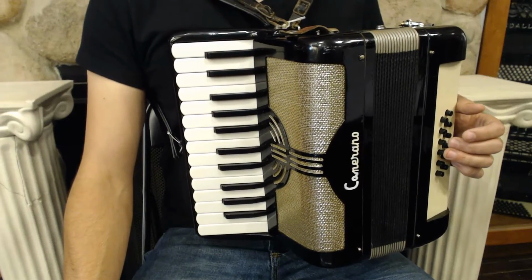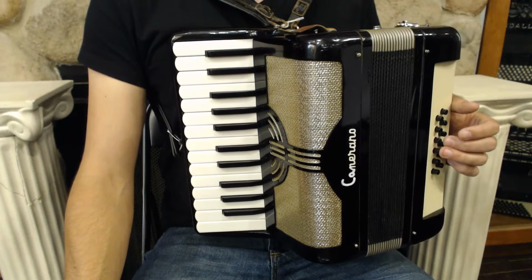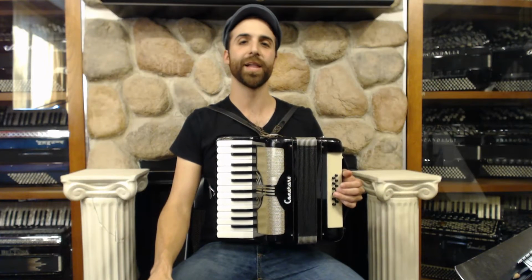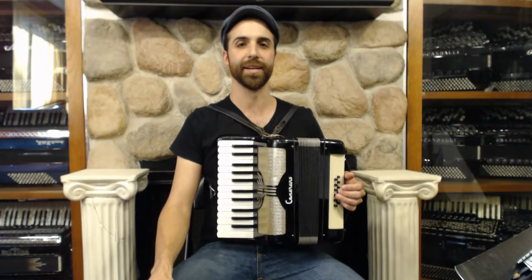So you probably noticed that changing the key changes how high or low a song sounds, and it also changes the character of the song. All of this will really come in handy when we play our song of the day, My Darling Clementine.